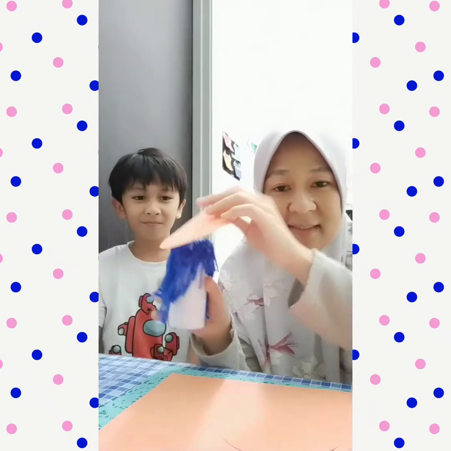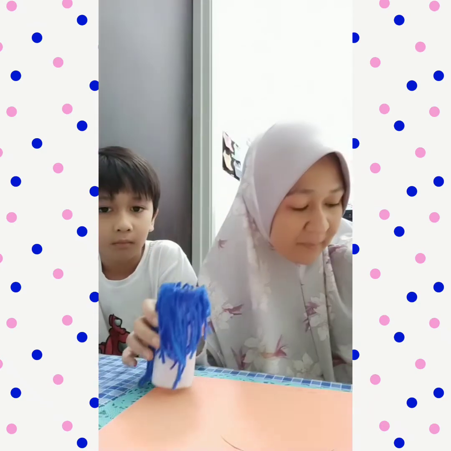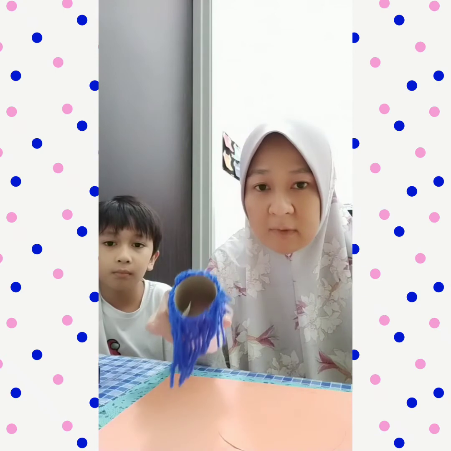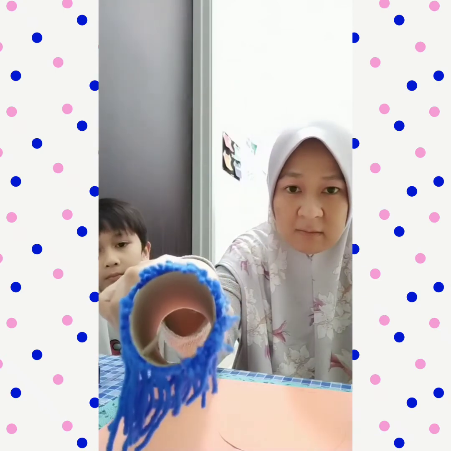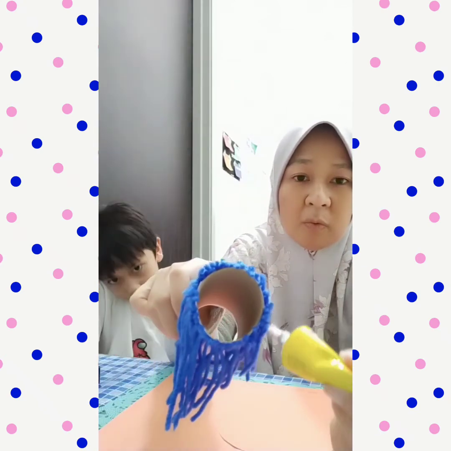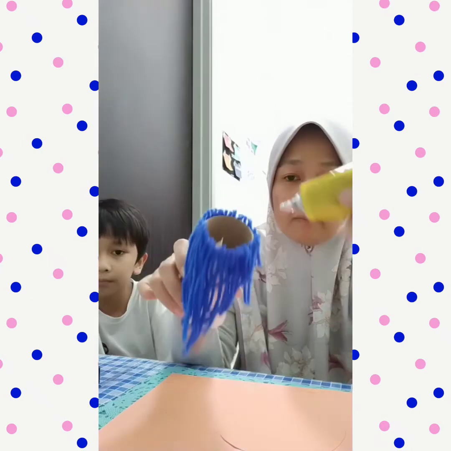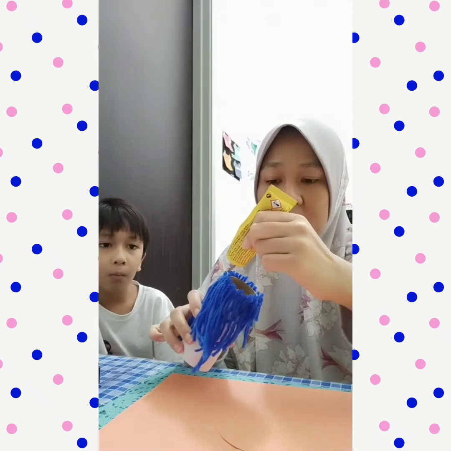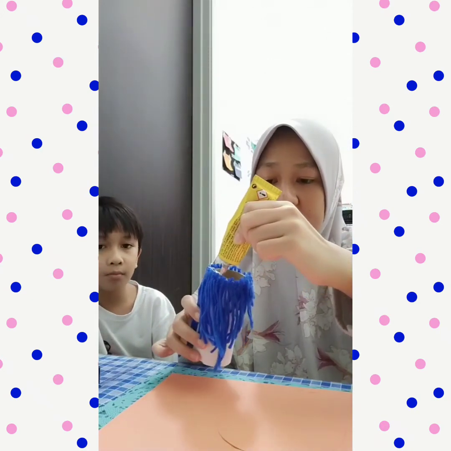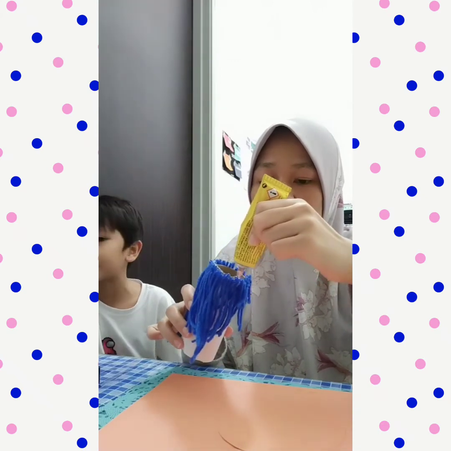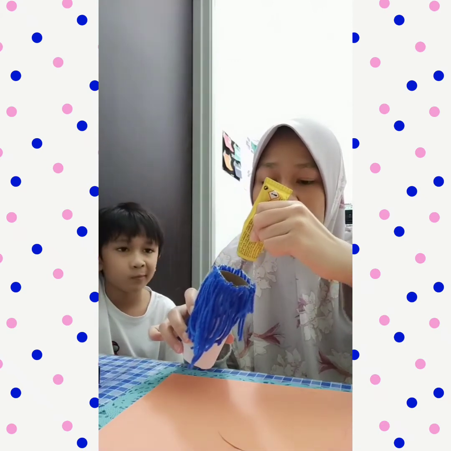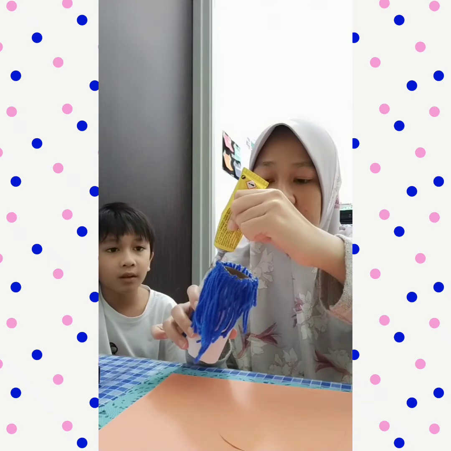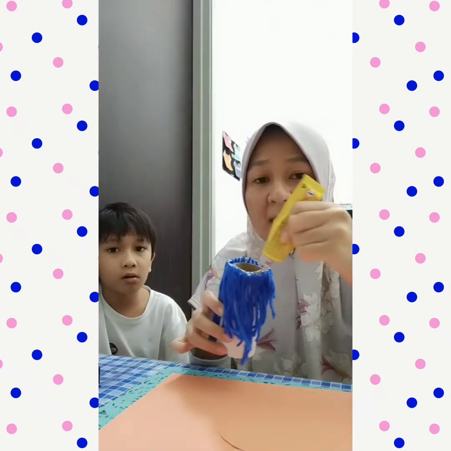Okay, we are going to put the glue around this. Once again, you have to be very careful because this glue is super adhesive.